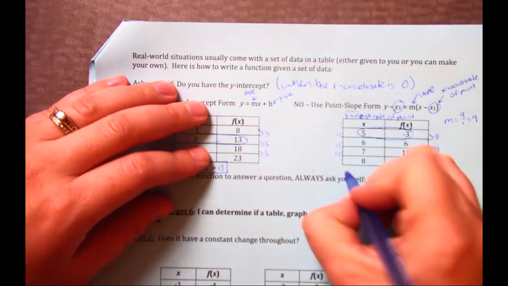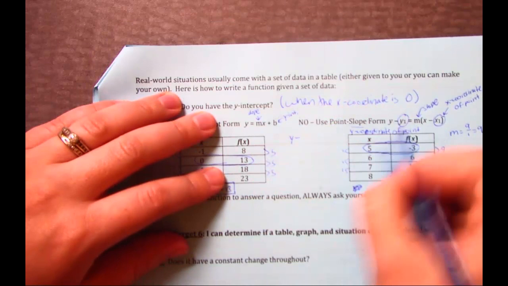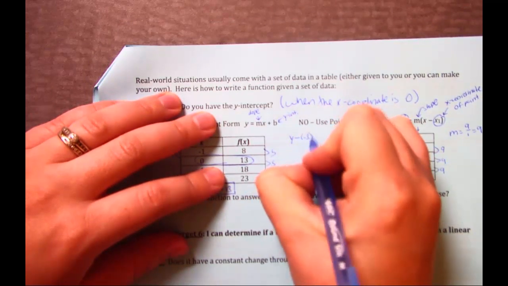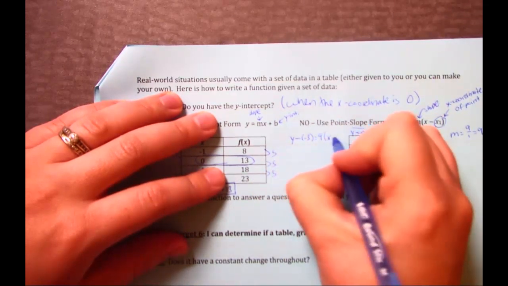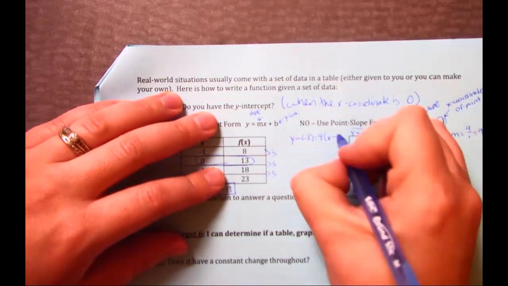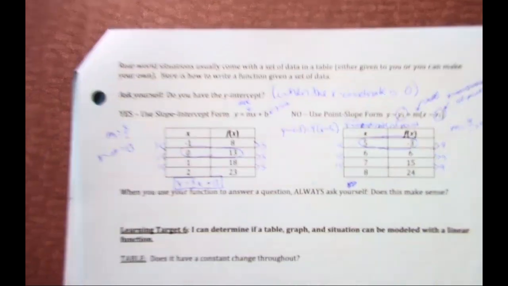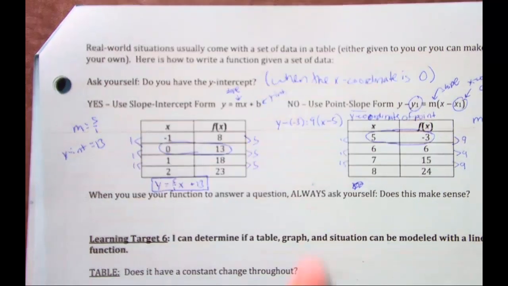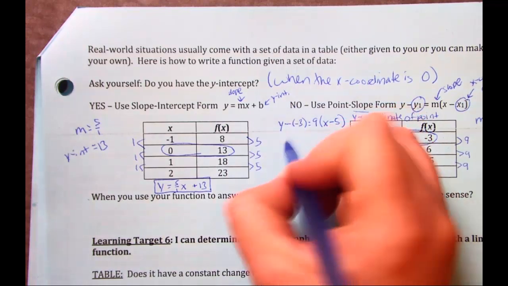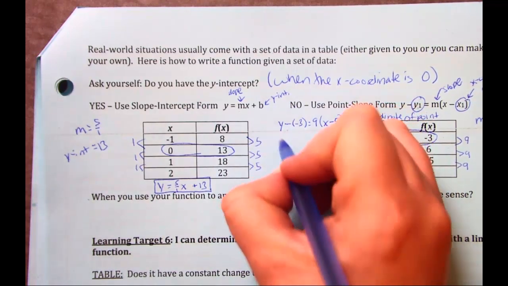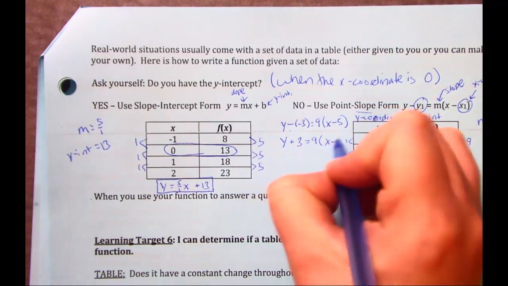So our function is y minus the y-coordinate, which is negative 3, equals our slope, which is 9, and then x minus the x-coordinate, which is 5, so x minus 5. Now the only thing you could change here is, this minus a negative 3 could actually be plus, because if you subtract a negative, you're actually adding. So you could actually say y plus 3 equals 9 times x minus 5.